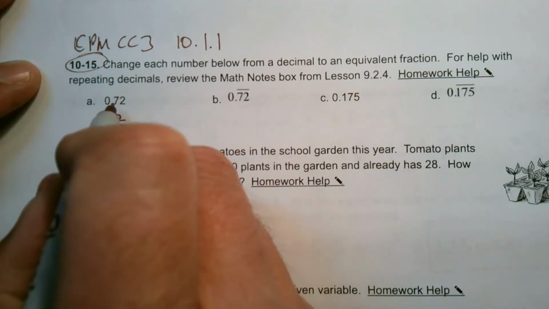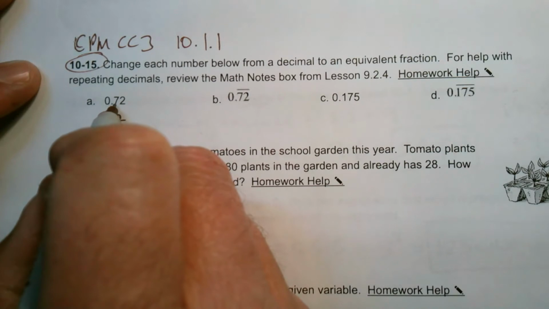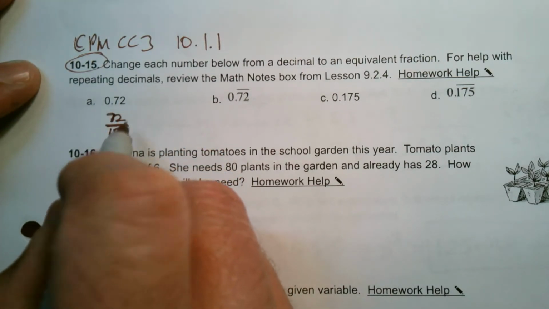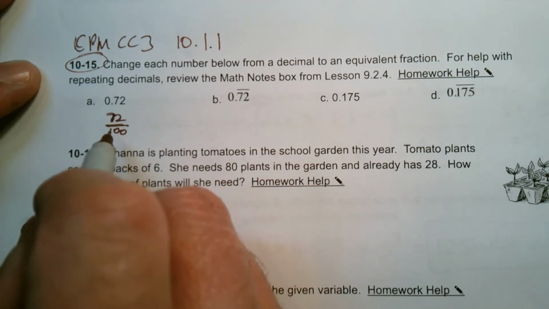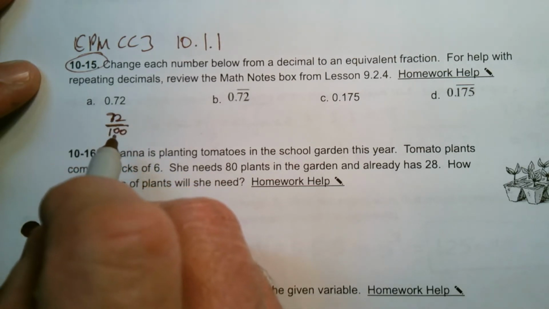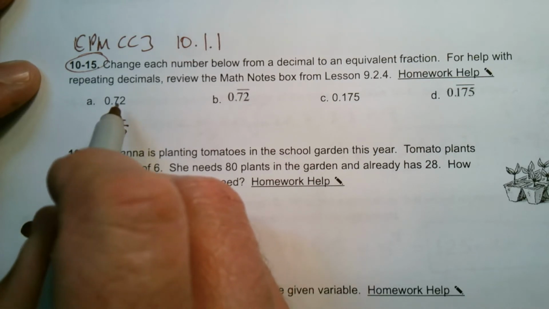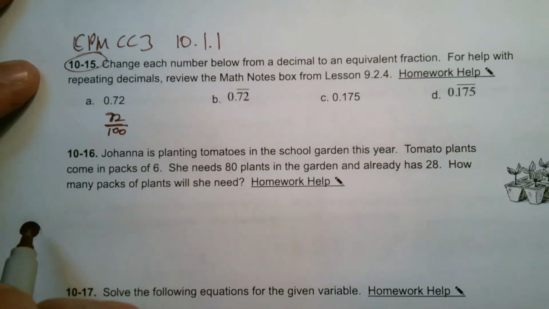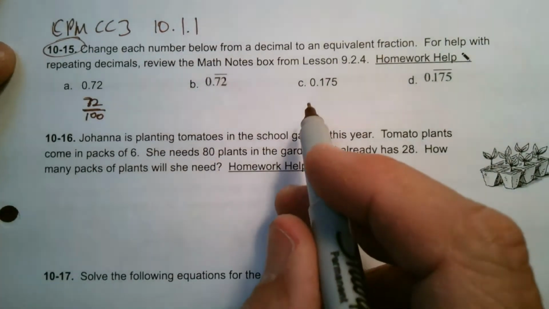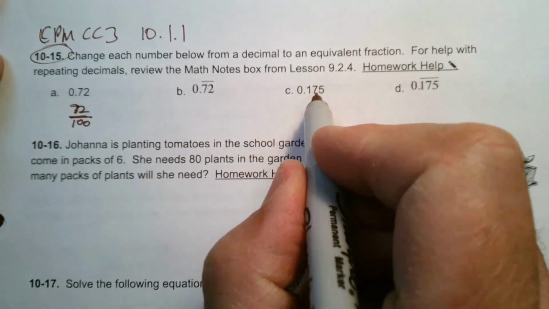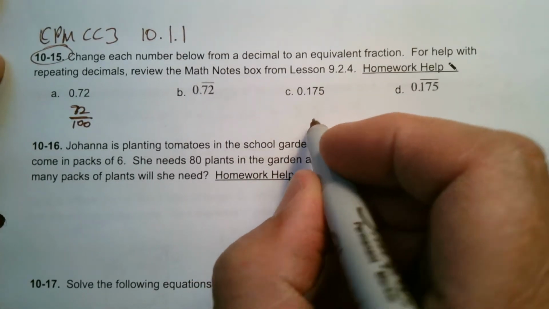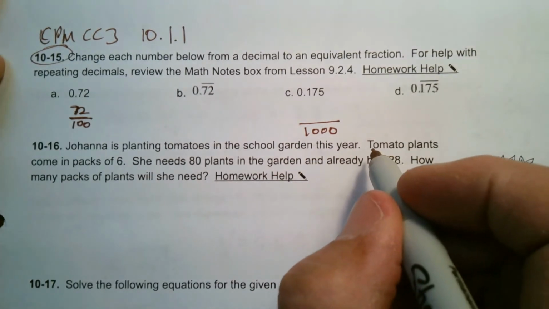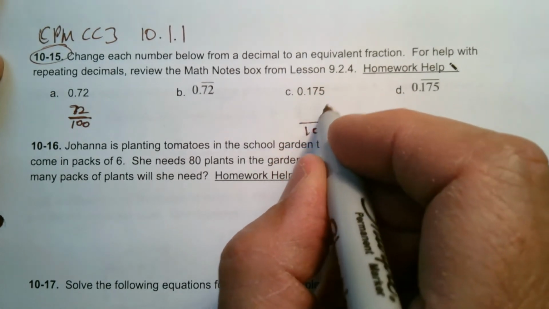The other way to consider it is knowing how many decimal places there are. There are two digits after the decimal. Therefore, your denominator will have two zeros. It's always going to be a 1, a 10, a 100, a 1,000, 10,000, and your number of zeros is determined by how many digits after the decimal. So if we go over to C, I'm going to count. I've got 1, 2, 3 digits after the decimal. So my denominator will have 3 zeros, and then my numerator is those digits.